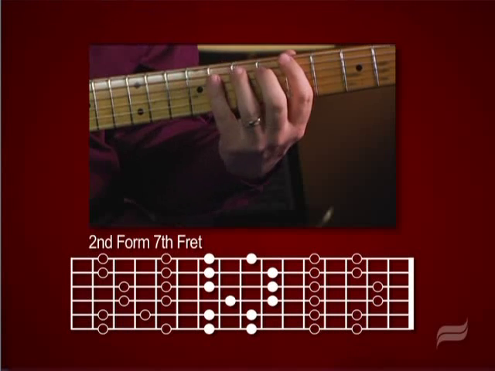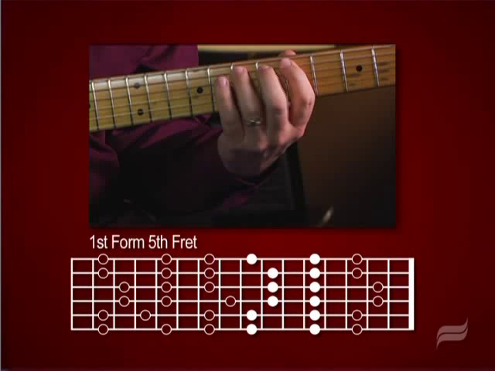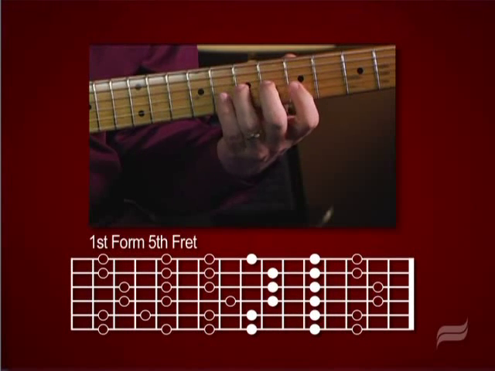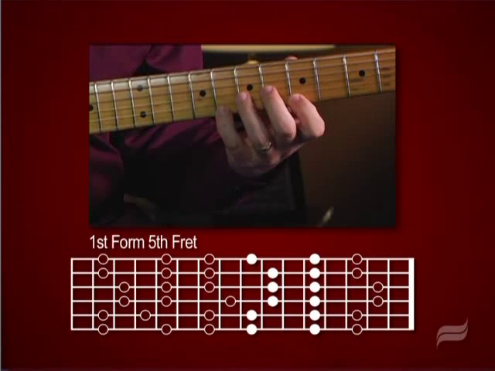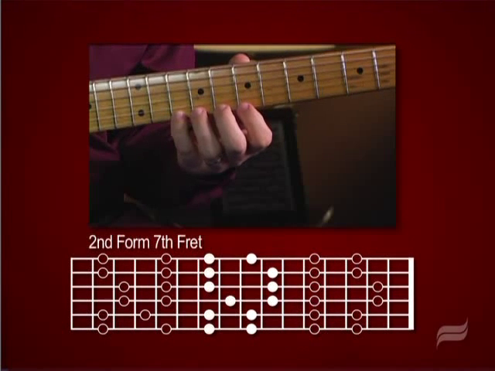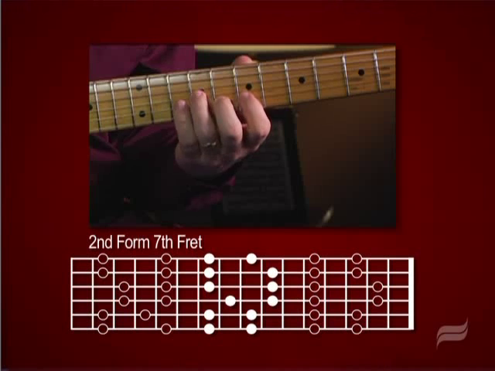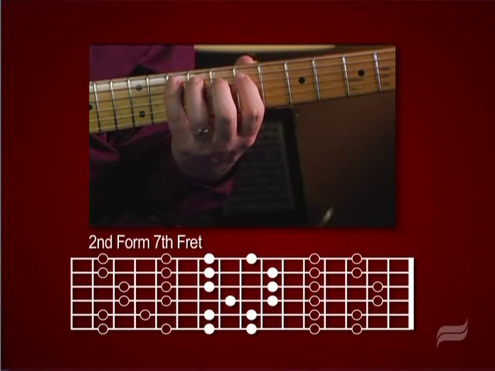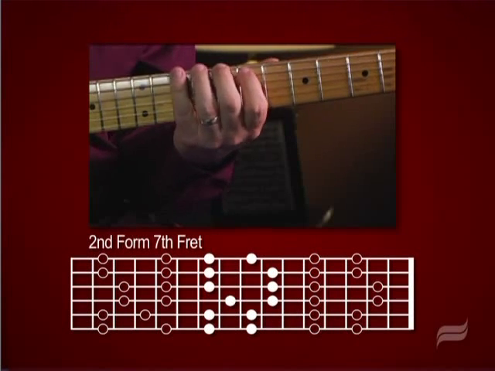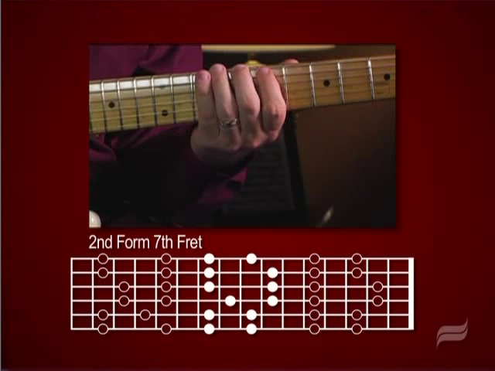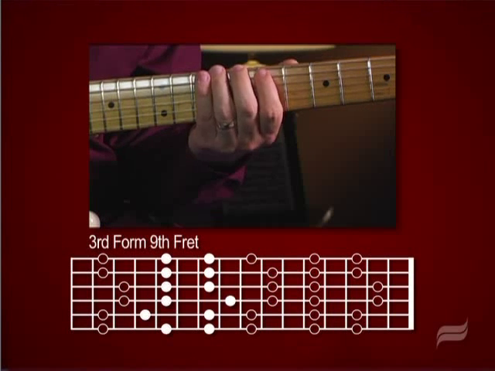So you see what I did there? Let's do that again. Go back to the first form. And then I descend in the second form. Well, I can keep interlocking those. Let's say I go up to the 3rd form. Now I'm going to ascend in the 3rd form.